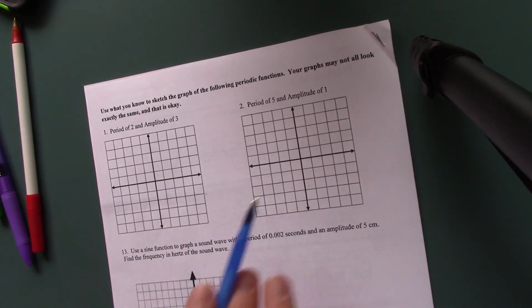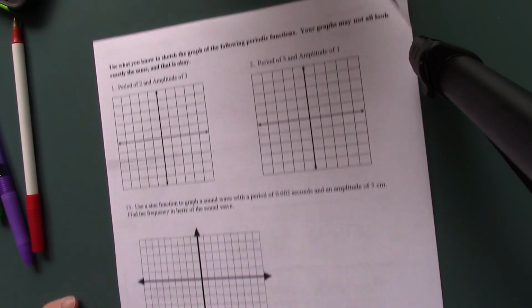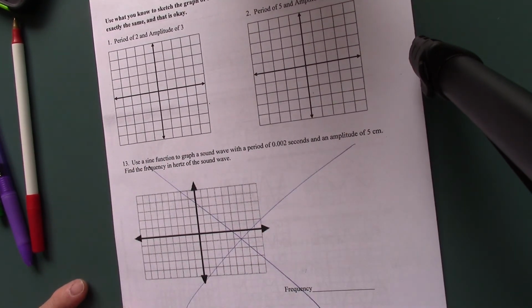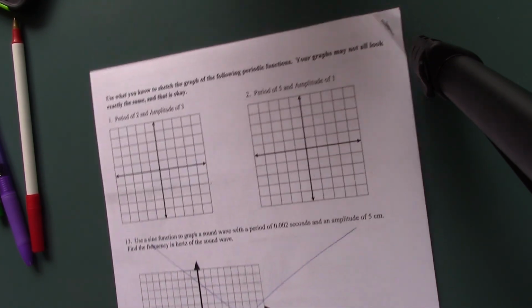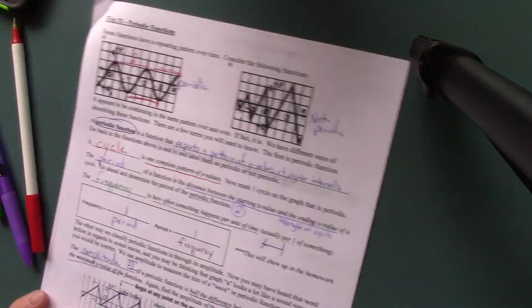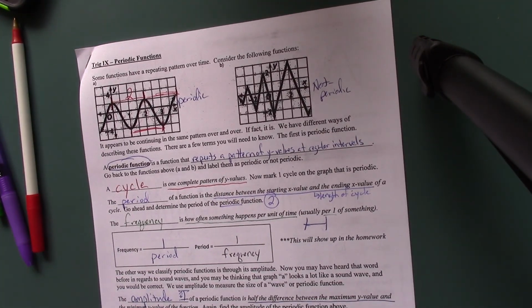And then 2 where you have to draw them in on your own. Okay, don't worry about this one. That was for an Inquisit quiz. Not going to worry about that right now. Just worry about 1 and 2 up there. And again, maybe even the evens or odds of that. Okay, that is Trig 9.